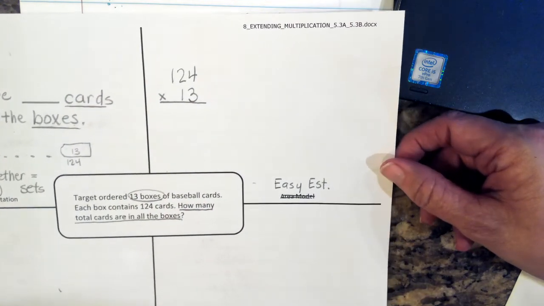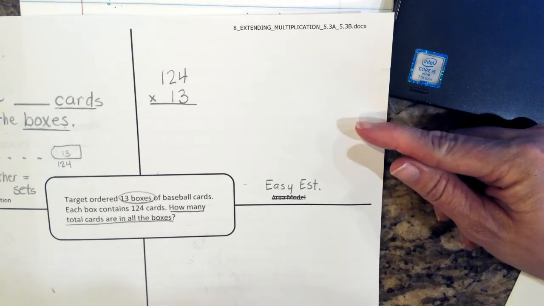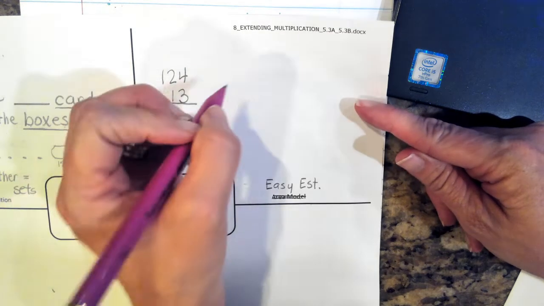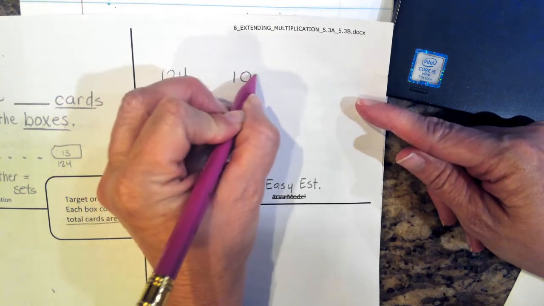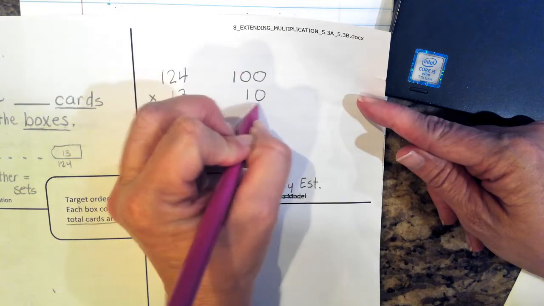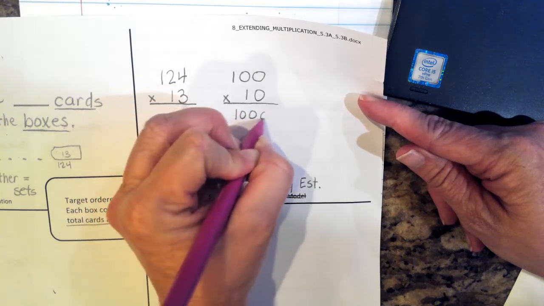An easy estimate would be rounding 124 to the nearest 100 and rounding 13 to the nearest 10, which would get me to 1,000.